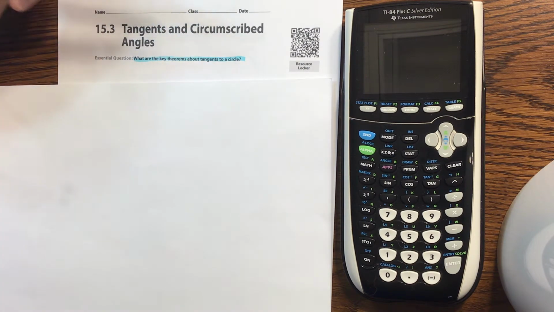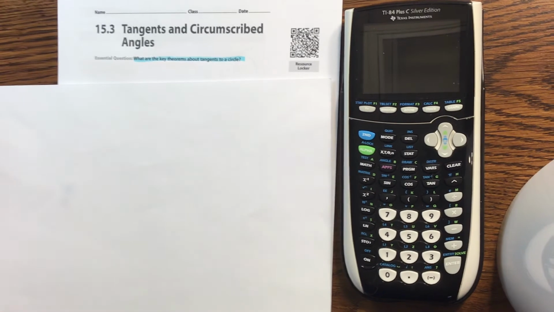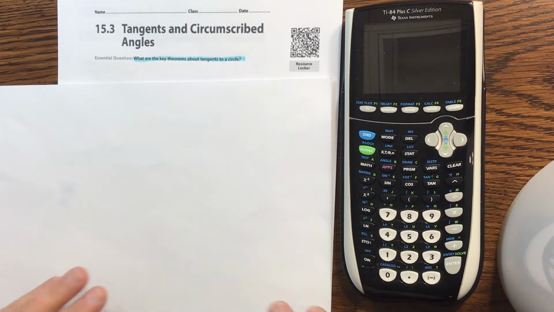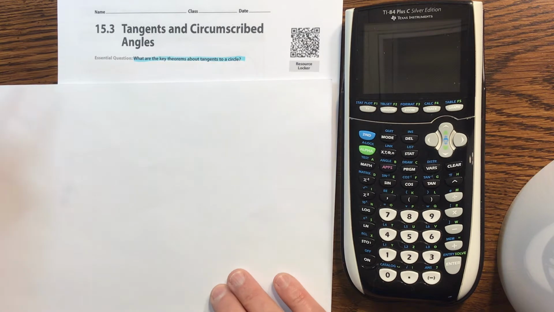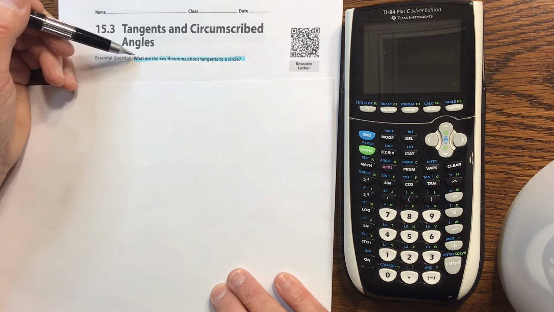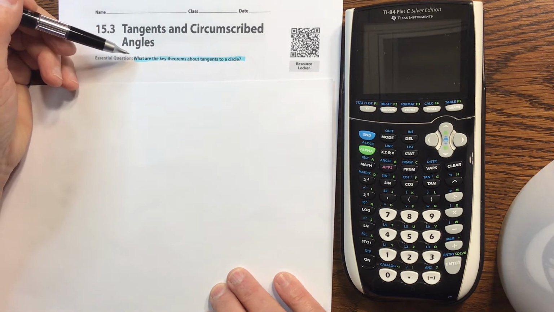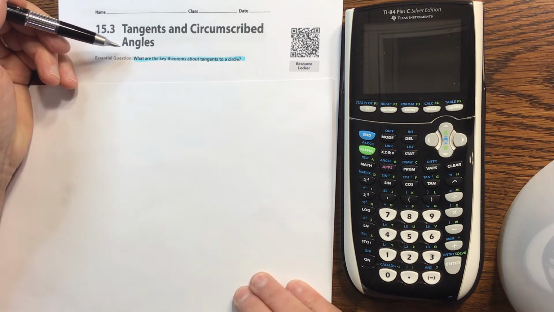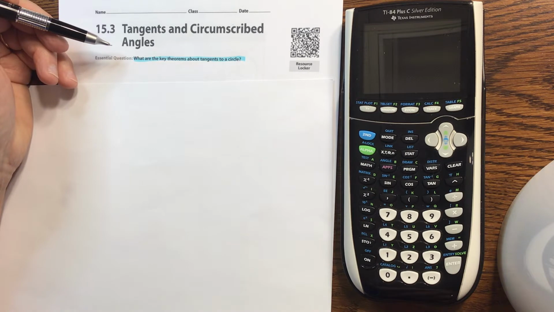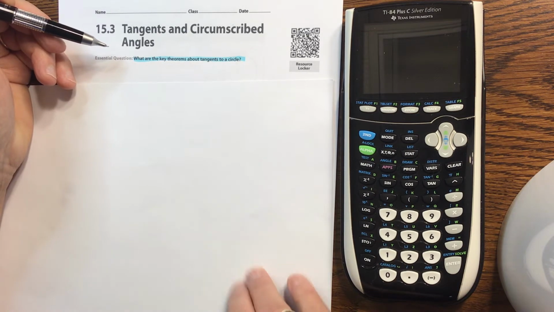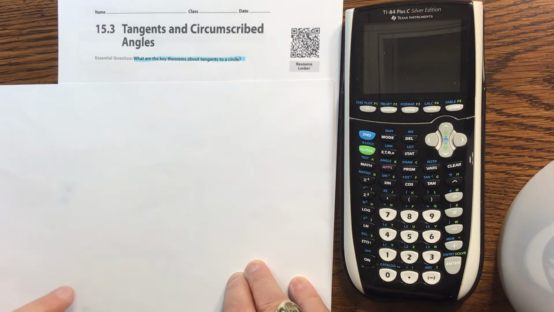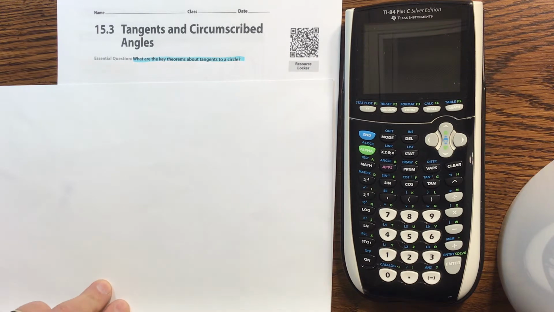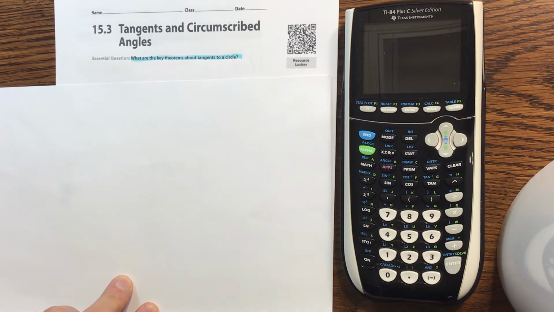Now, in the back of your brain, you should start thinking, I remember doing circumscribed angles. Well, we're going to see how that's applied today. So the essential question we're going to deal with today is: what are the key theorems about tangents to a circle? This whole section really just deals with application of the theorems. Like I said, it's very easy. I'm not going to do many proofs, so I'm just going to cover the key theorems.